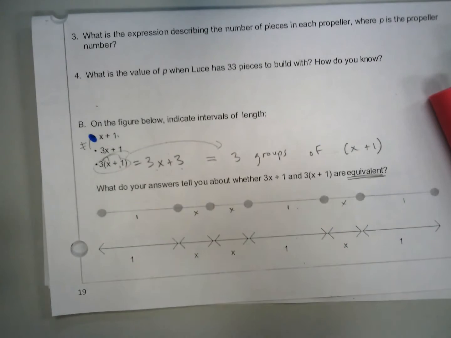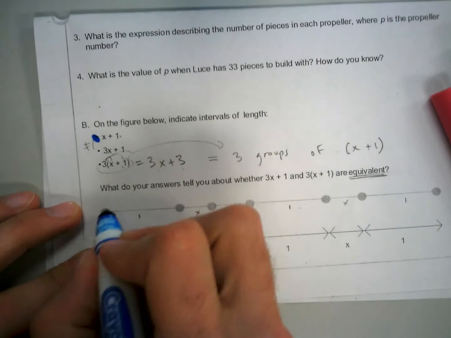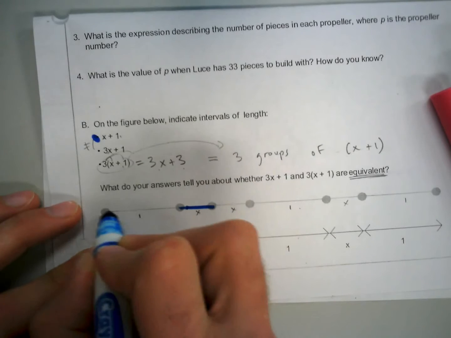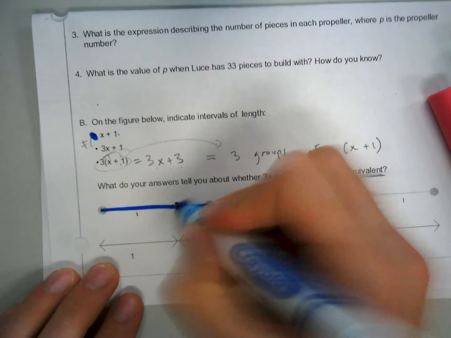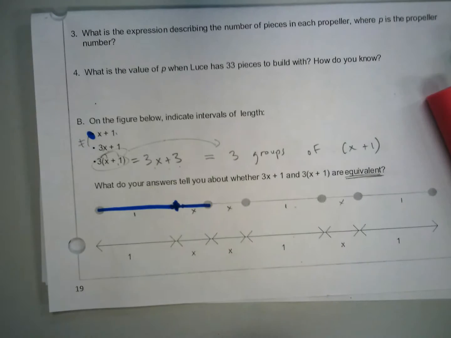X plus 1, well, how would we represent that length? Well, that would be an x plus a 1. Let's section them off, because there's 2 sections. X and 1. All right.